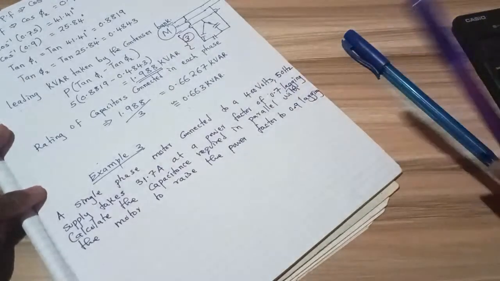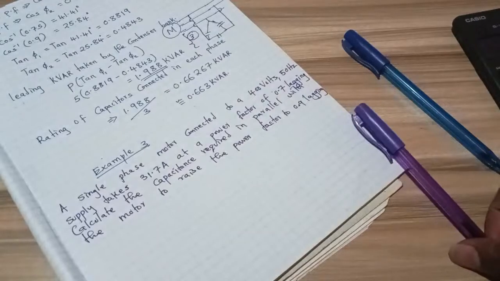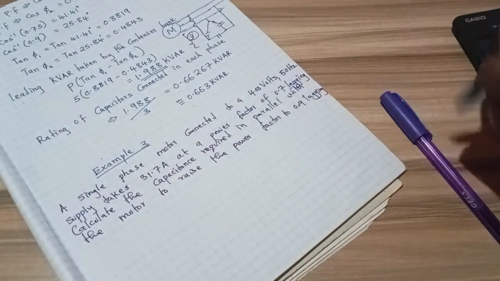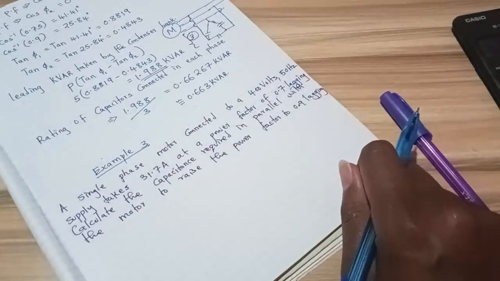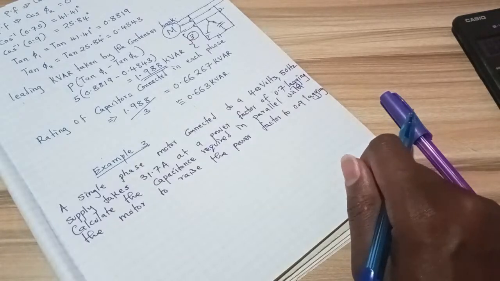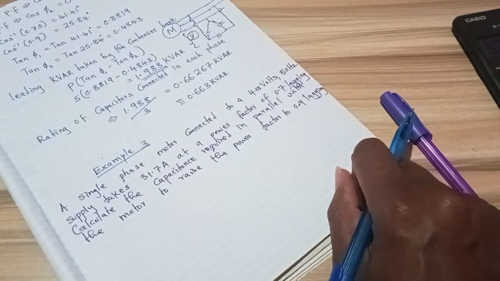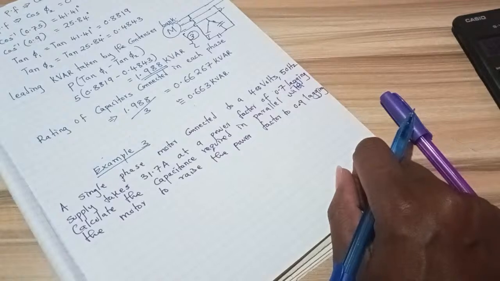Calculate the capacitance required in parallel with the motor to raise the power factor to a lagging of 0.9.